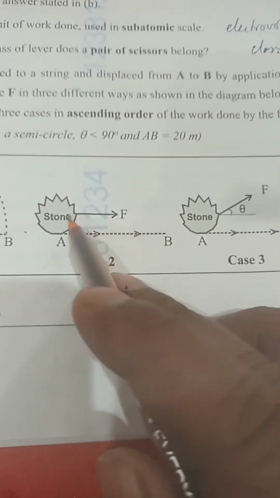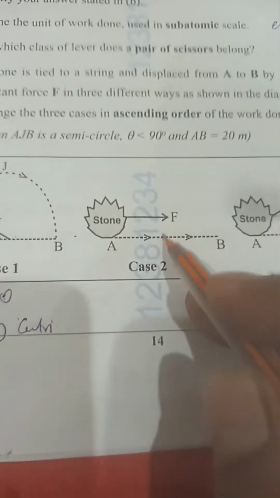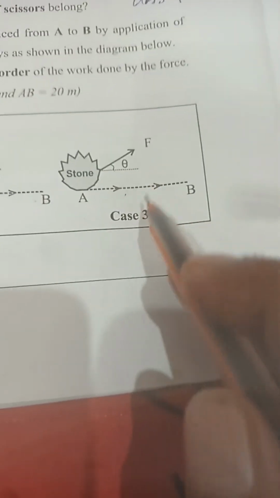Now in this case, force is along the direction of motion of the stone. So here work done is equal to force into displacement, that is F into AB. And in the third case, we have force at an angle theta with the displacement. So work done is equal to F into D cos theta.